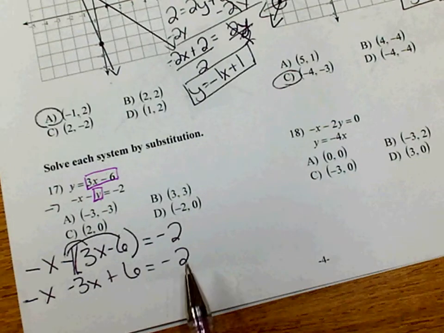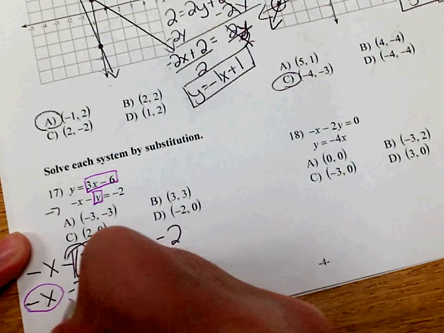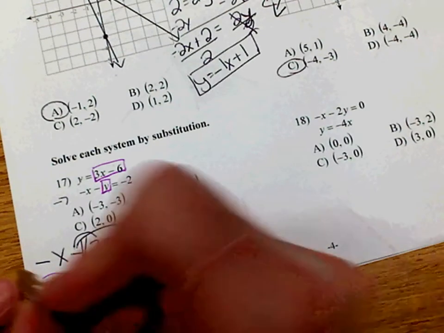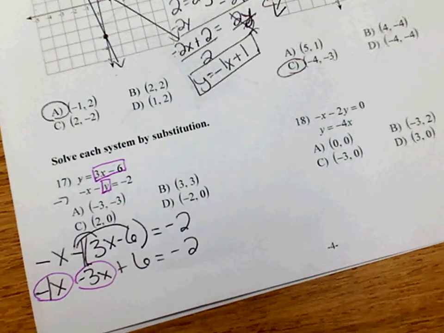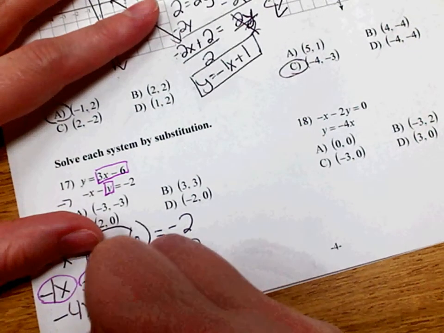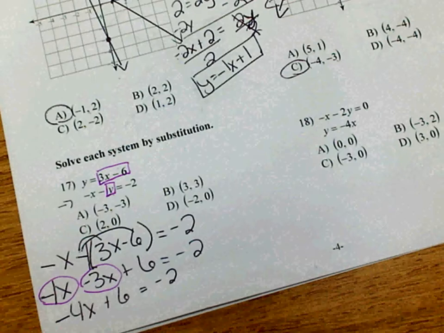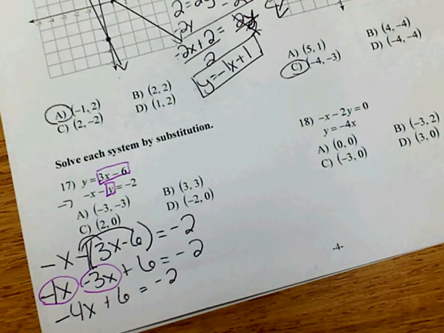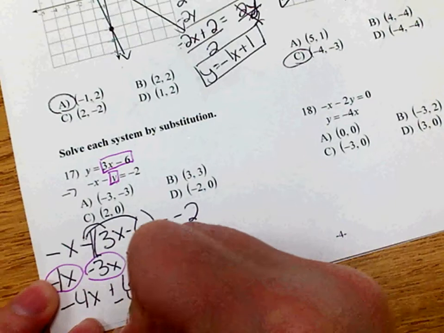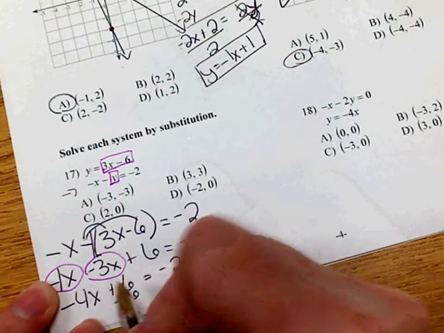So now to solve this, I once again need to see if I can simplify either side. Obviously, I cannot simplify this side, but I can over here because this negative x and this negative 3x are like terms. So I can combine them. I have to see this is a negative 1. Once again, if it's a negative in front of something, it's really negative 1. So negative 1 plus negative 3 is negative 4x plus 6 equals negative 2. Once I've done that, then I can say that this side cannot be simplified anymore. So I'm going to solve using inverses. So to get the 6 away, I'm going to minus 6, because the opposite of positive 6 is negative 6.